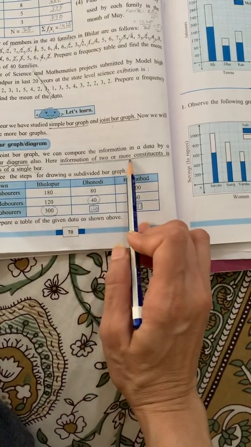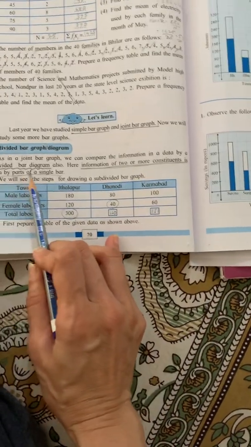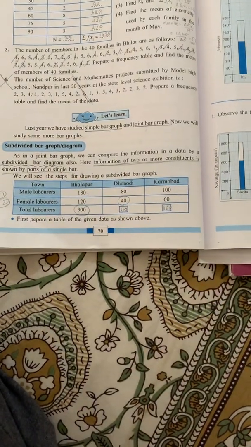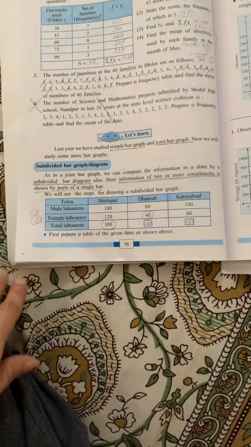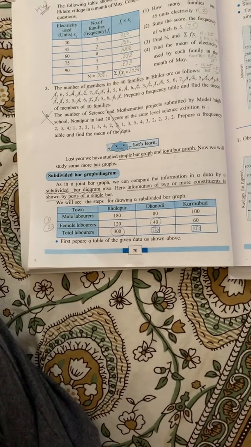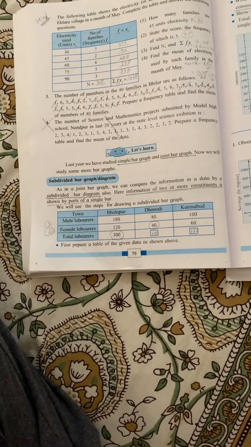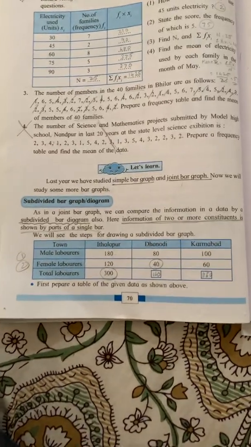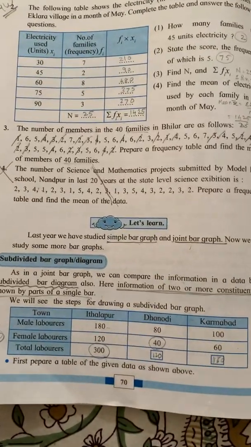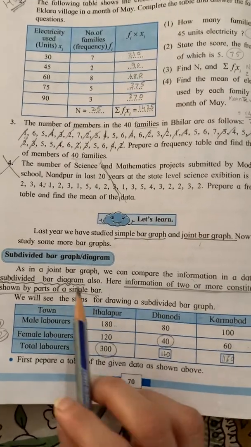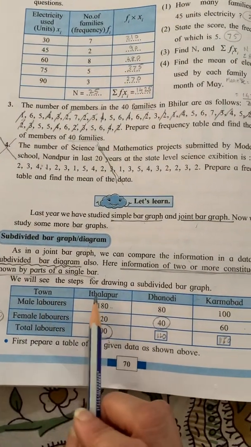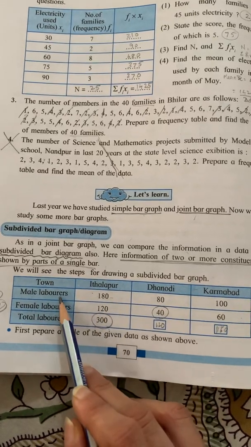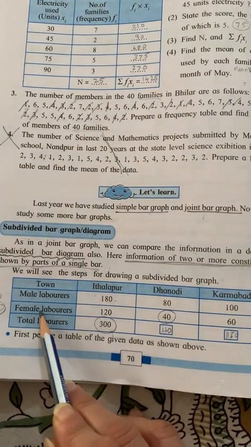Here information of two or more constituents is shown by the parts of a single bar. In this subdivided bar graph, we can compare two constituents, and we can draw a single bar. In that single bar we can draw two informations. Suppose for example, here they had given 3 towns, and in these 3 towns they had given two constituents like male laborers and female laborers.